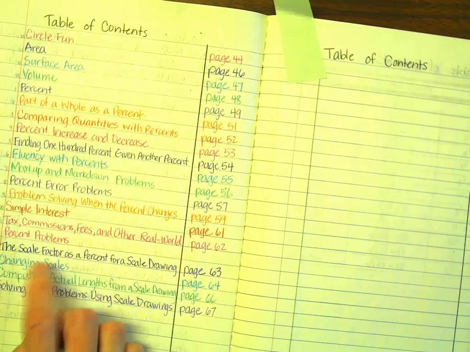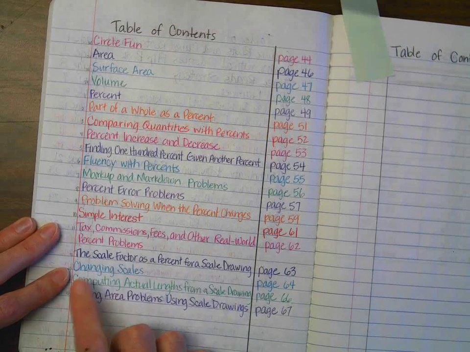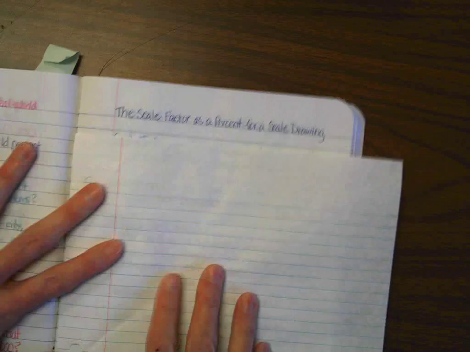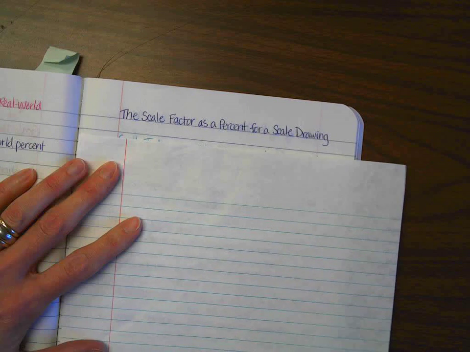The lesson that we're going to be working on today is called the scale factor as a percent for a scale drawing. And we find that on page 63 in my copybook. So here we go. The scale factor as a percent for a scale drawing.